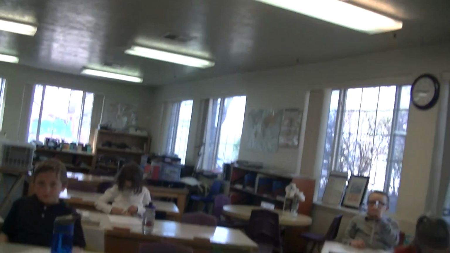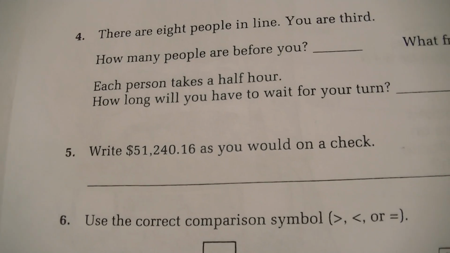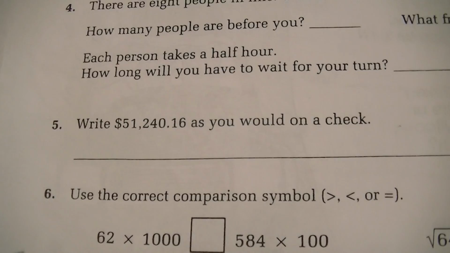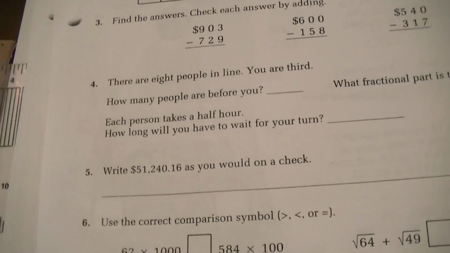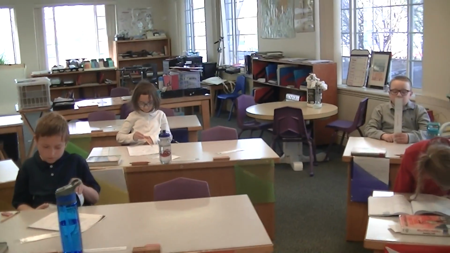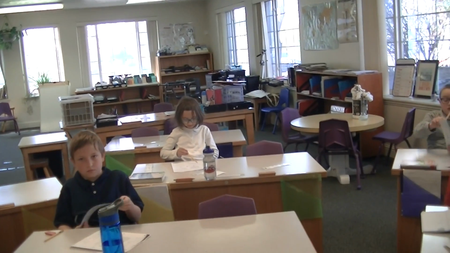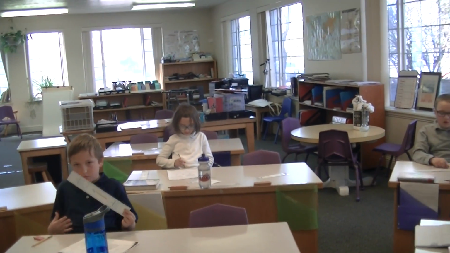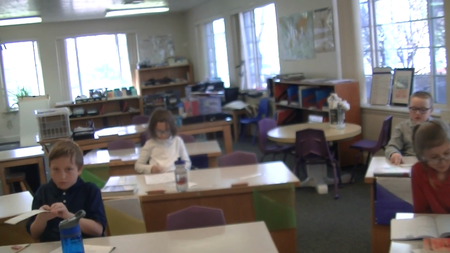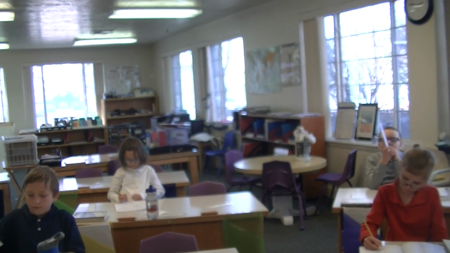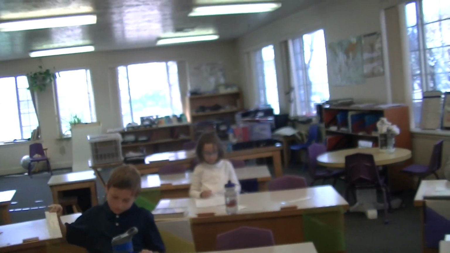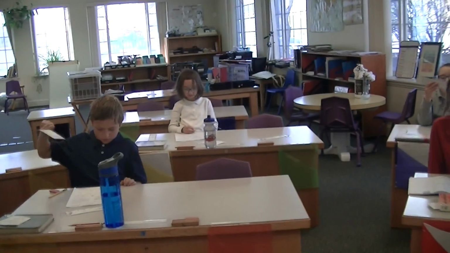All right. Oh, we have a really, really big one. Remember, parents, we do check for spelling, so when you're helping them on these, please make sure that they're spelling those numbers correctly. Who can read number 5 for me? That's a super big one. Elena, read number 5 for me. 51. Yeah, what do we say with that comma? 51,216 cents. And that whole big number was dollars.